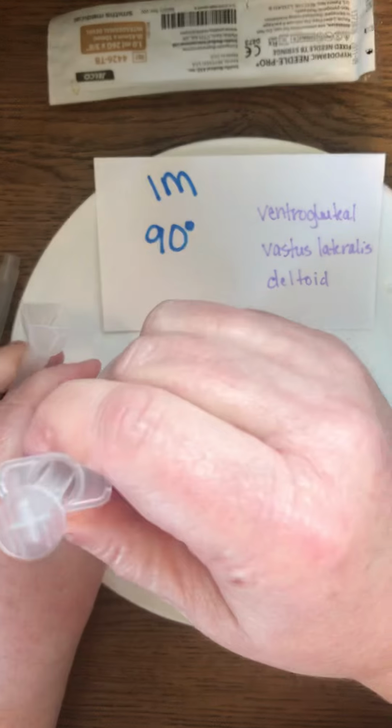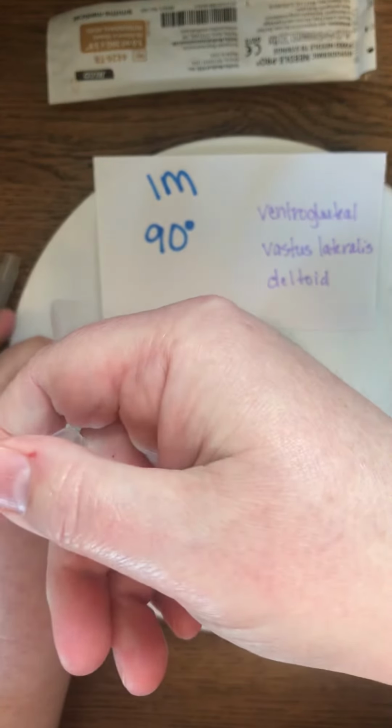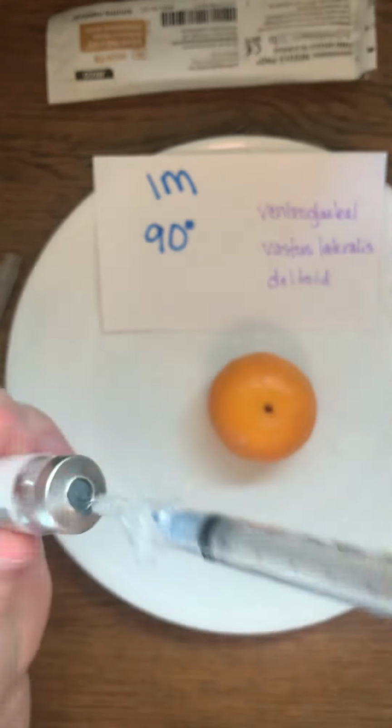And then, like before, we're going to inject our air into our vial. We're going to flip it over and get all the air out.